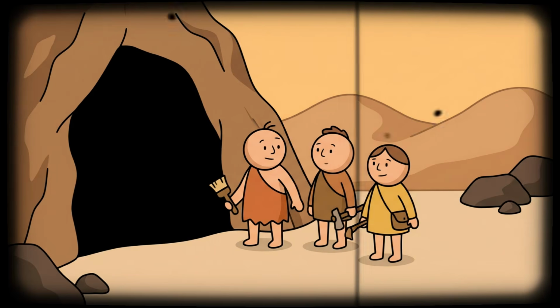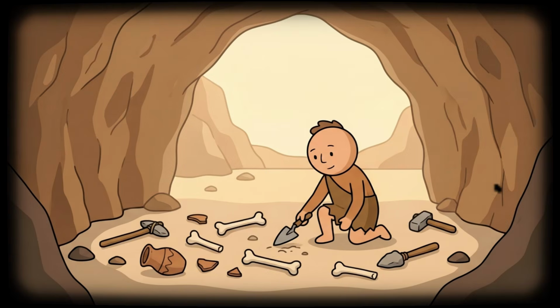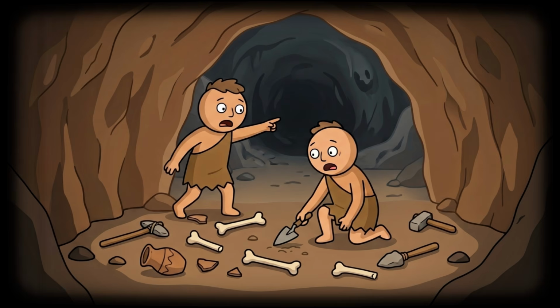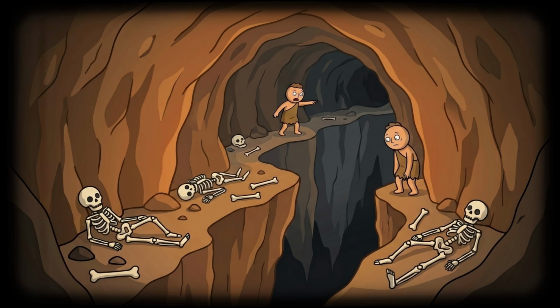A group of archaeologists once uncovered something strange inside an ancient cave in South Africa. At first, it didn't look unusual, just bones, tools, the usual traces of early humans. But then they noticed something unsettling. The cave wasn't just a shelter, it was deep, dark, dangerous, the kind of place no human would casually wander into. And yet, scattered throughout its depths were remains of early humans, deliberately placed there.